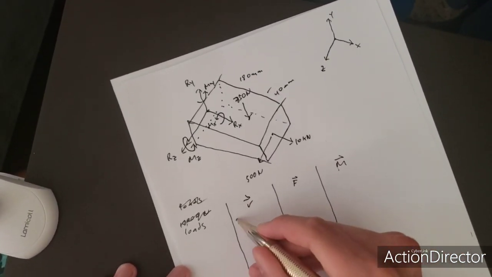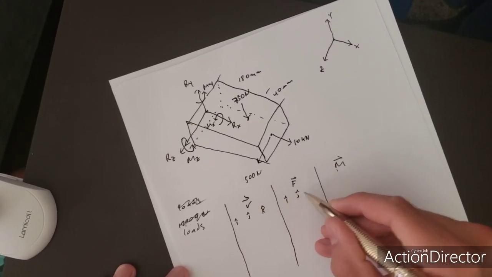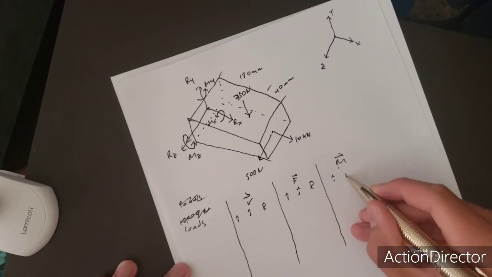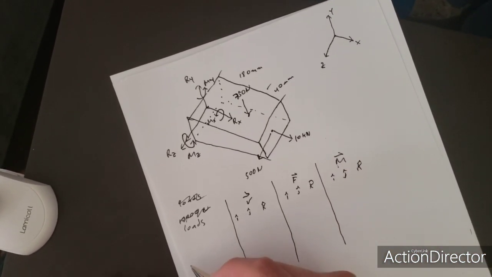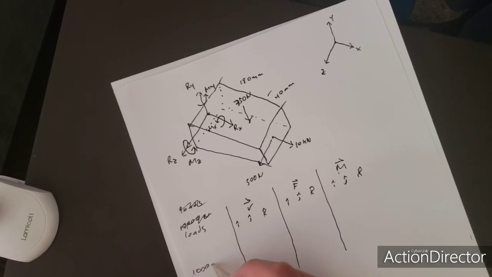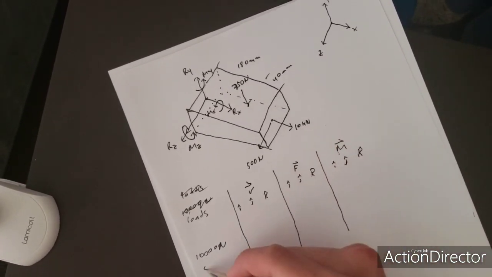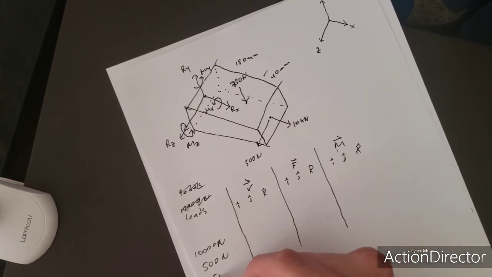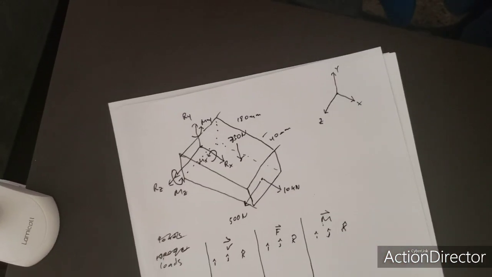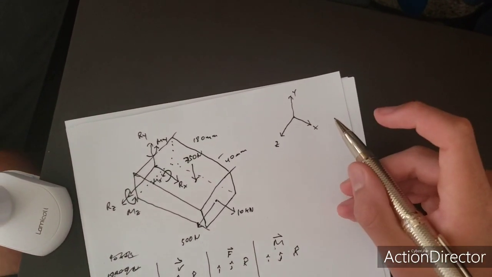Okay, so this is I, J, K components. And these are the loads. Let's start with 10,000 newtons, then the 500, and then the 750. Okay, now, like I said, I want to have this as a reference.